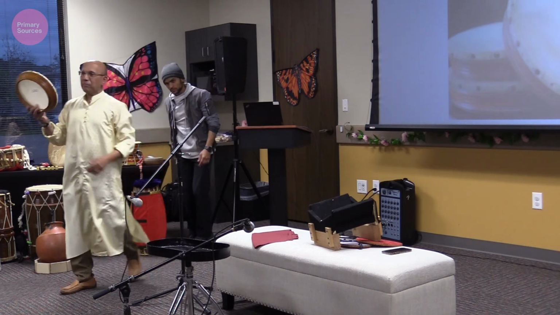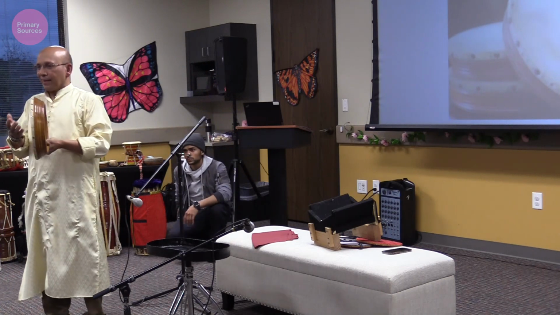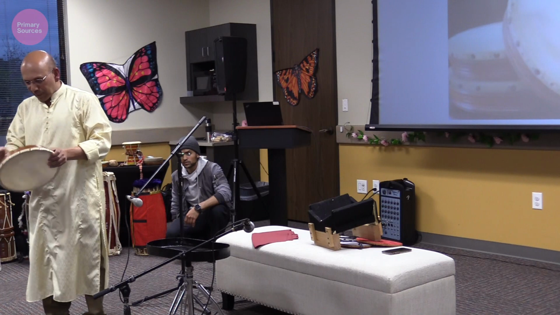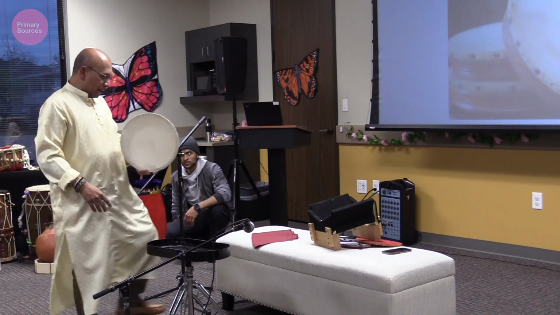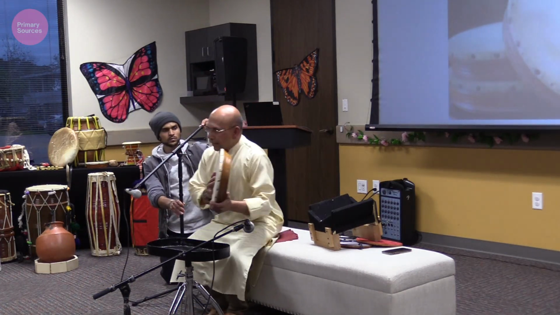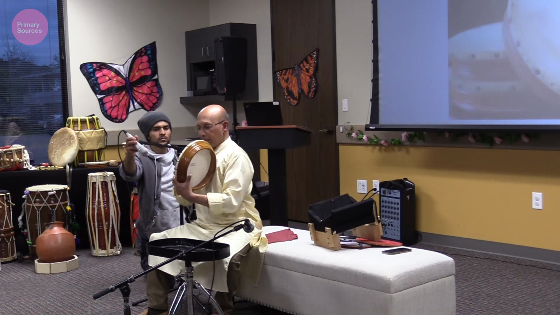So these are frame drums. These are very popular, it exists in every culture, in various sizes. So it's very simple, frame and then the skin of an animal or a synthetic skin. But you can see there's one style that they play this one. It's like this.